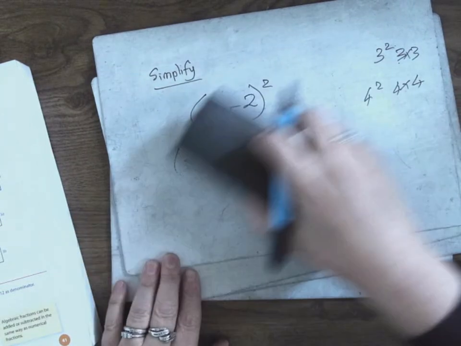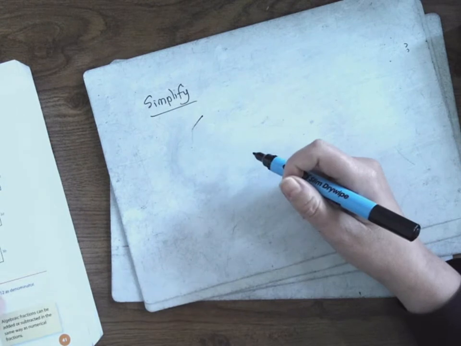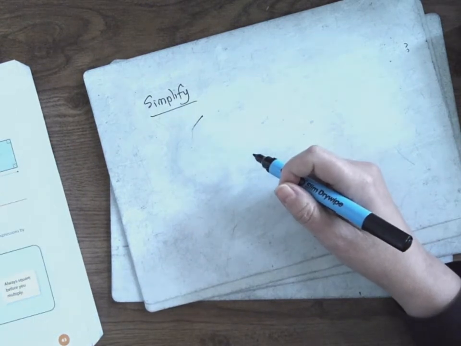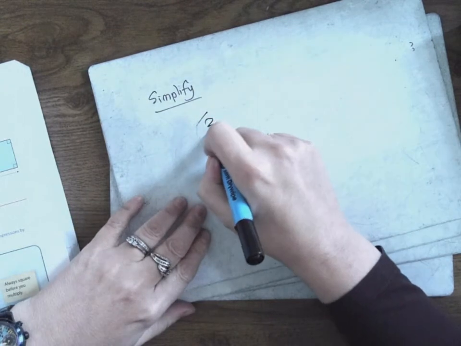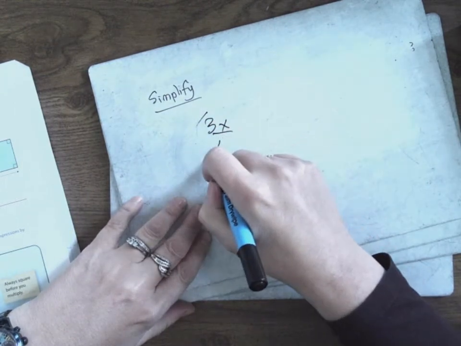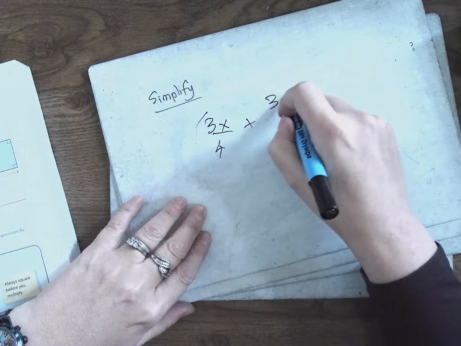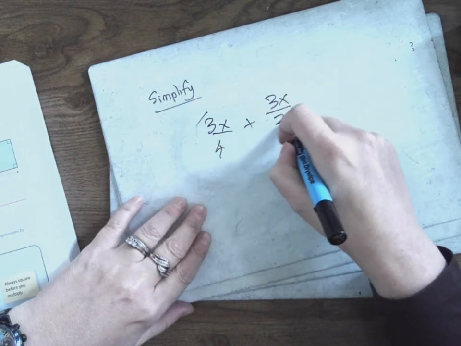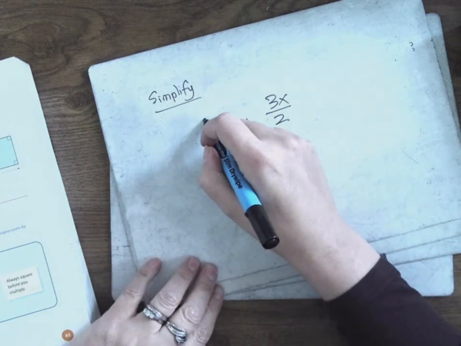Right, so again, adding and subtracting algebraic fractions. So if I asked you to do 3x over 4 plus 3x over 2. Yeah, this is adding fractions and subtracting fractions.